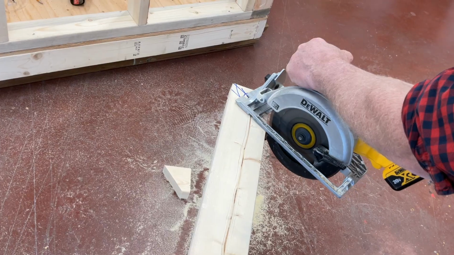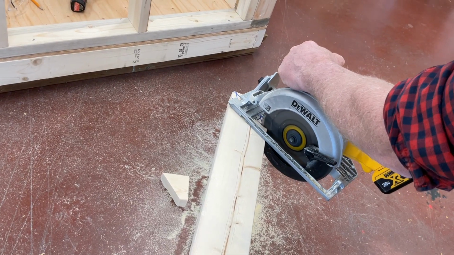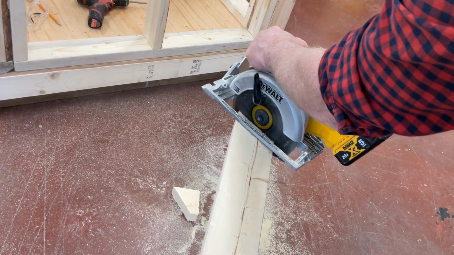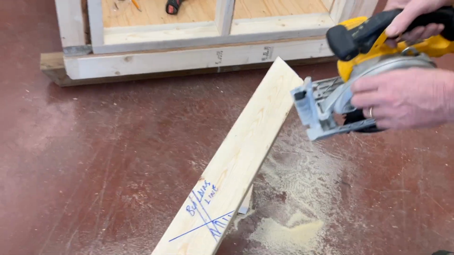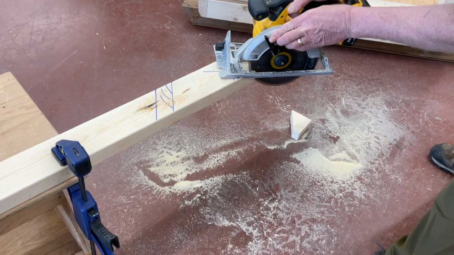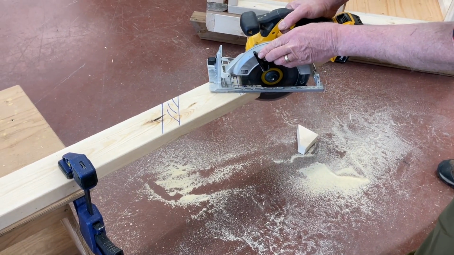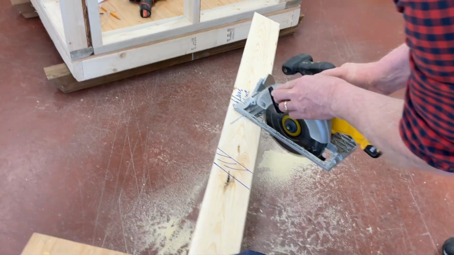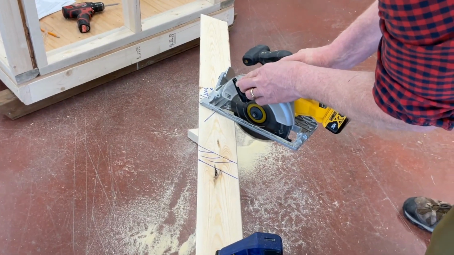Clamp small rafters down for cutting so that you can keep both hands on the circular saw. For small rafters like this one, it's much easier to make all your cuts while the rafter is still attached to the end of a longer board, so that your clamps aren't in the way of your saw. Set your saw depth so that only 6 millimeters or 1 sawtooth extends below the board you're cutting.